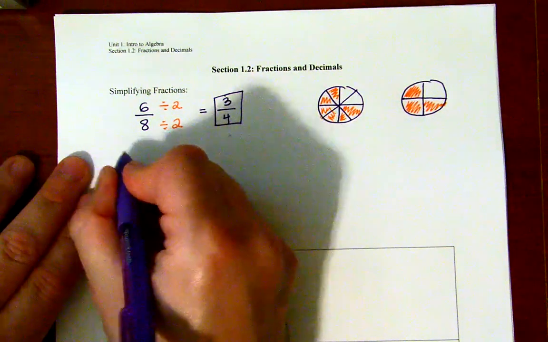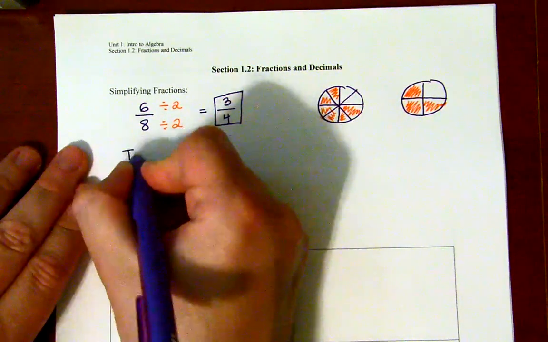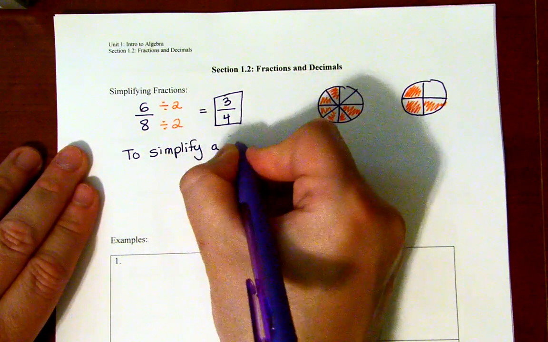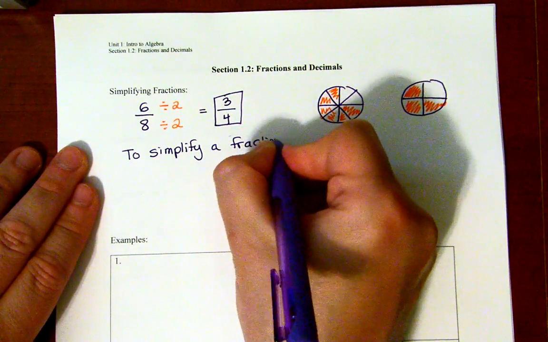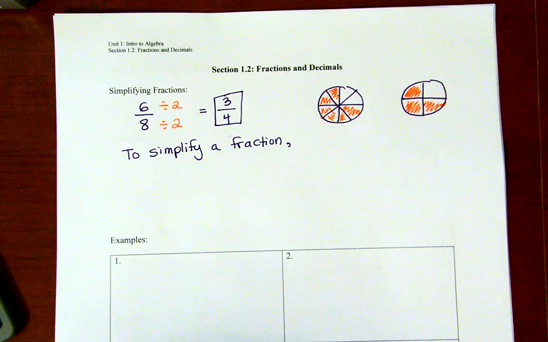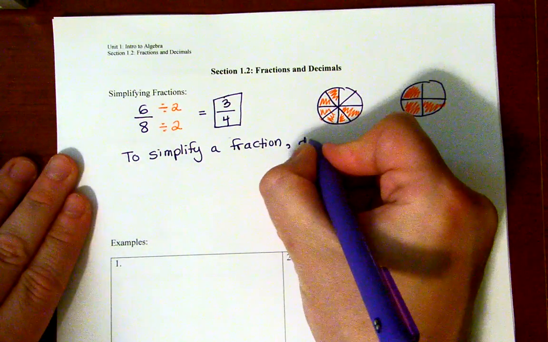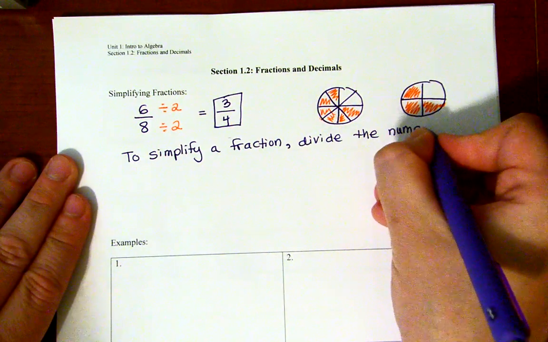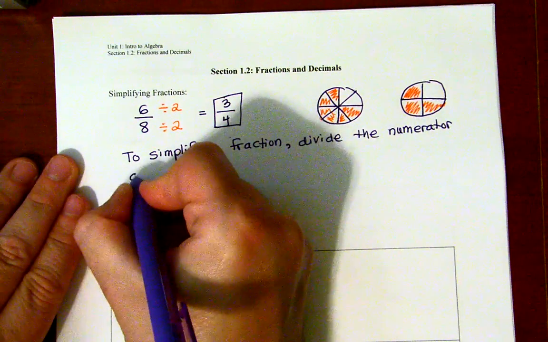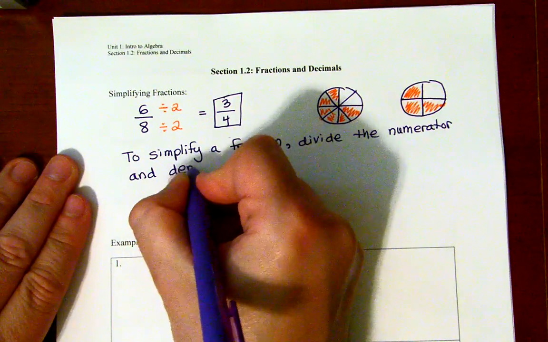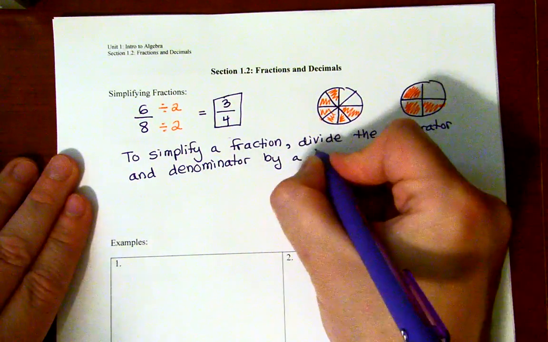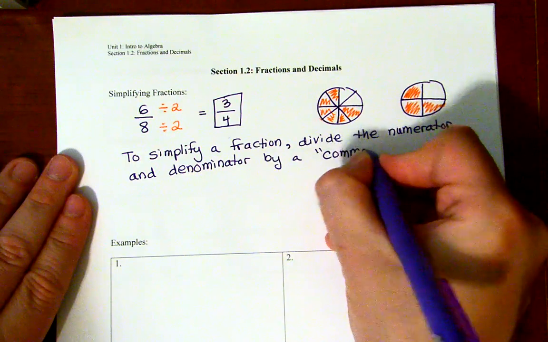Here's how we do this, and I already said this, but I would like you to write down these directions. To simplify a fraction, we are going to divide the numerator and the denominator by what we call a common factor.